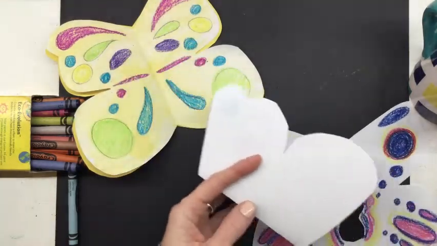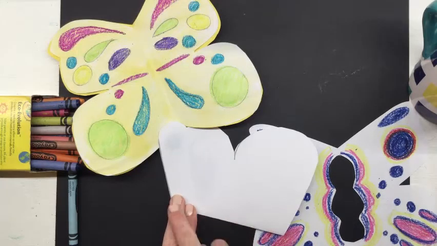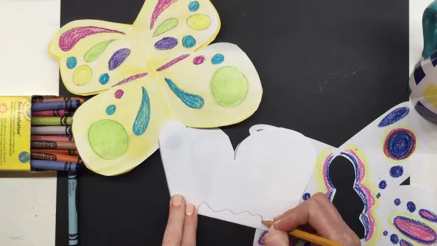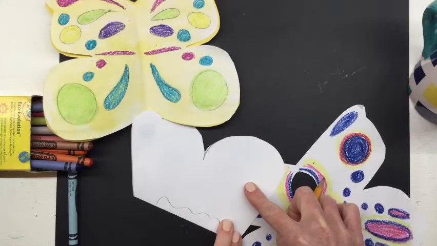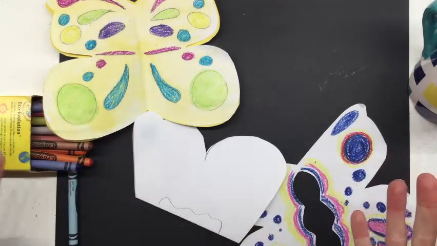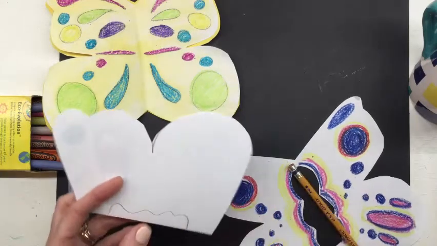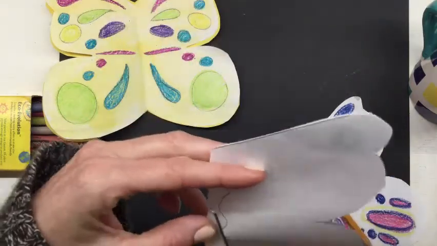Let me trace it with a pencil to show you. You want to leave a finger space, maybe two finger spaces from the top, and draw a little wavy line. You want to make sure that you have at least two finger spaces from the bottom too. If you cut all the way off the edge, you're going to end up with two pieces of a butterfly wing. So you've got to leave space on both sides, and notice my wavy line is in the middle. And then I simply can cut out on my wavy line.